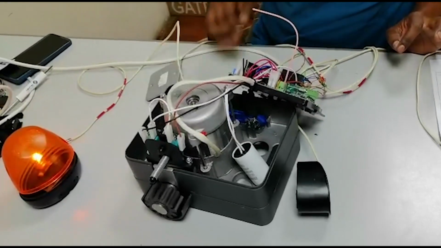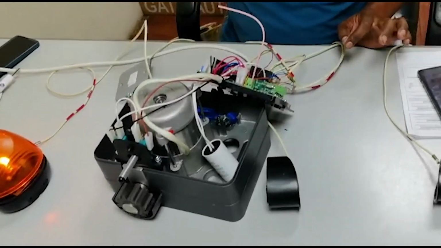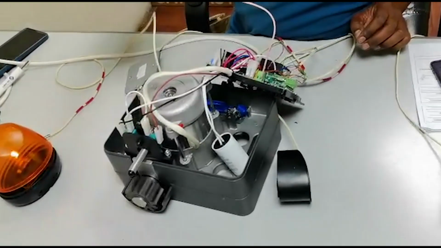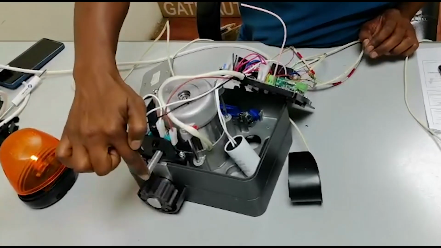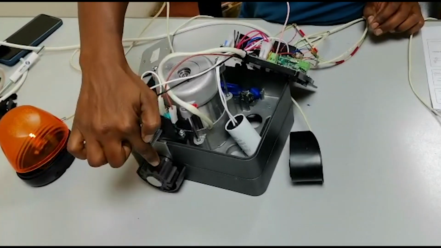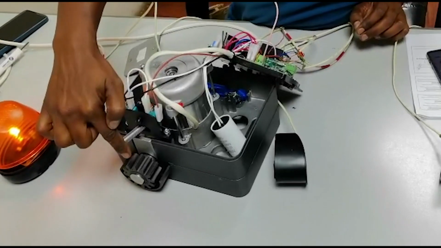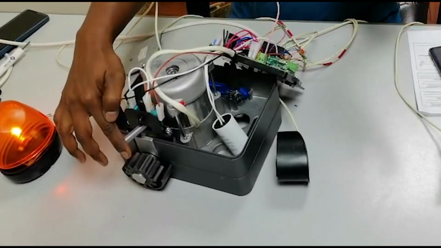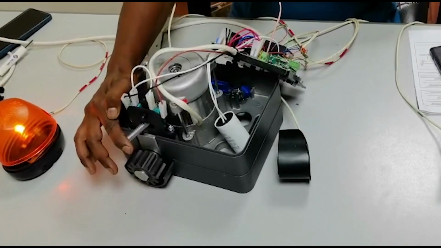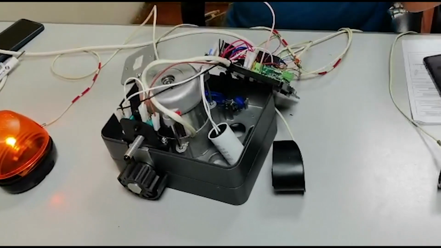Okay, now the closing limit switch has been done. The program is okay, done.